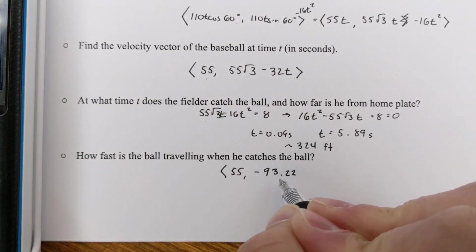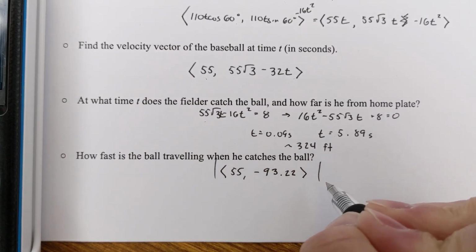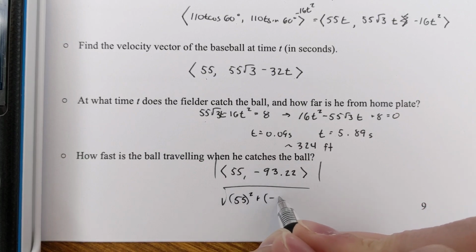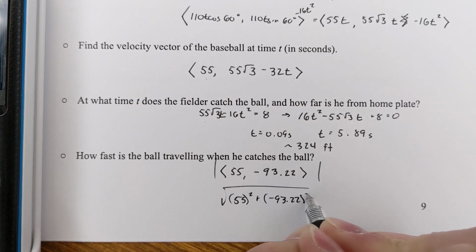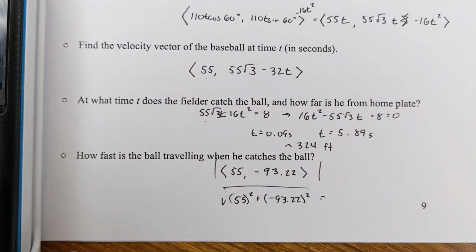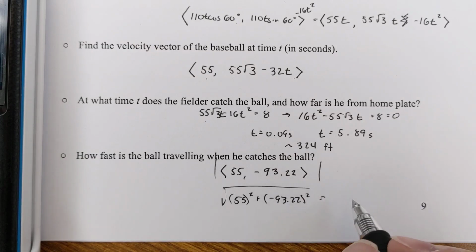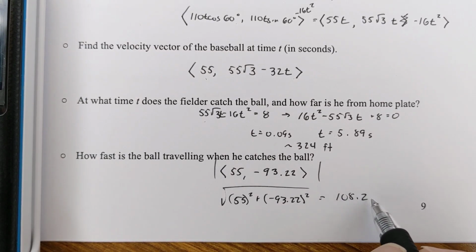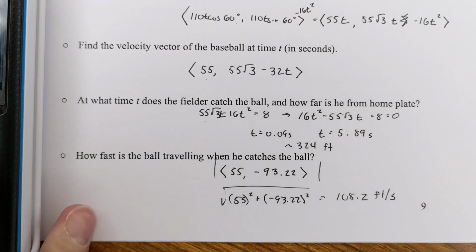Which makes sense because it should be coming back down. The magnitude of this is the square root of 55 squared plus negative 93.22 squared. So that ball is going 108.2 feet per second.